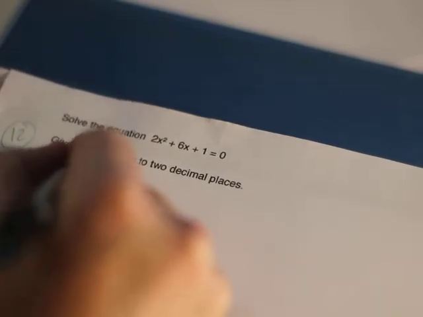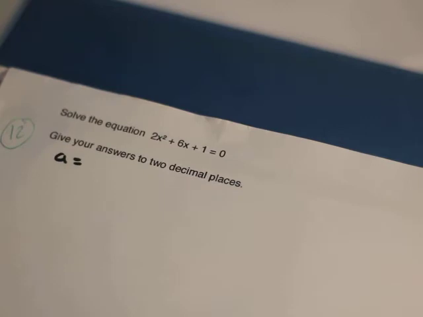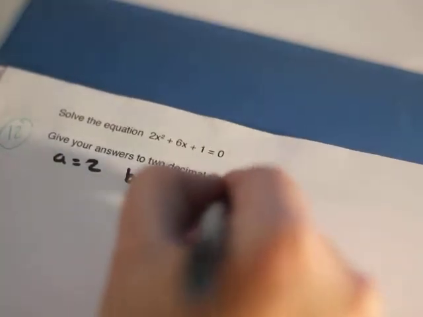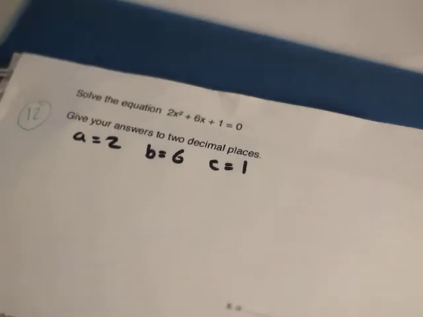So we need to know that our value of a is the number in front of x squared, so that's 2. Our value of b is the number in front of x, that's 6. And our value of c is the number on its own, the constant if you will, which is 1.